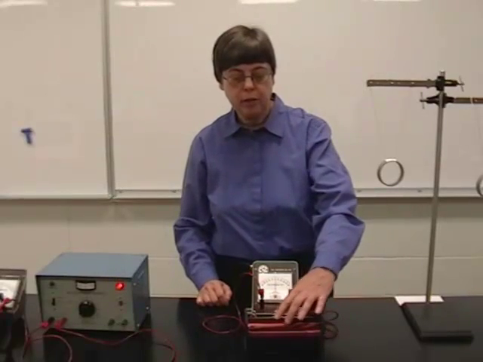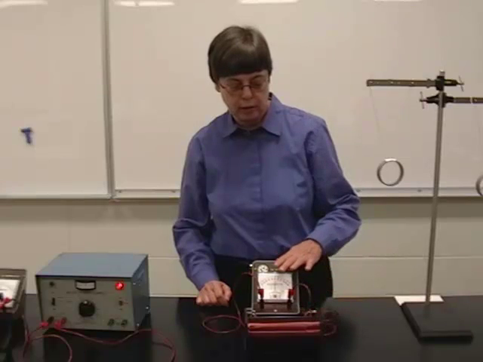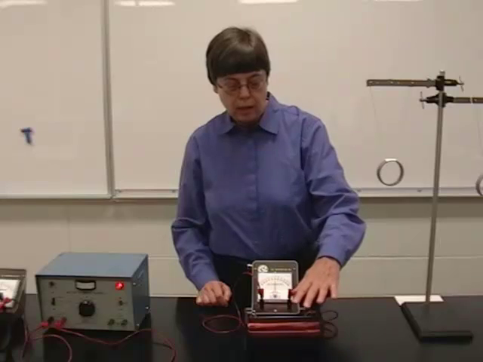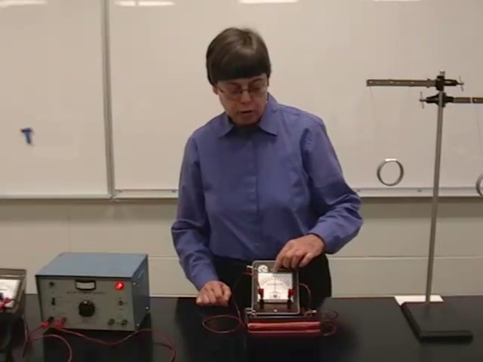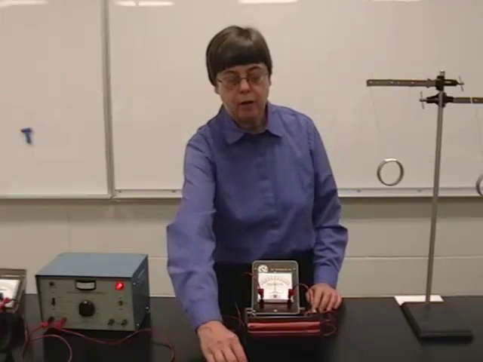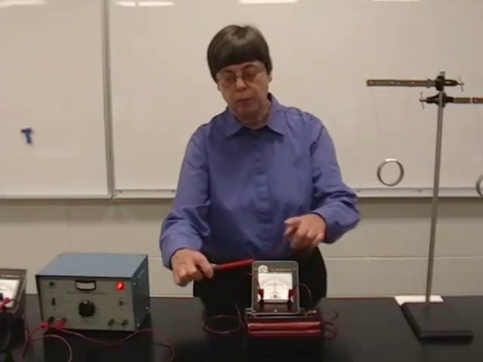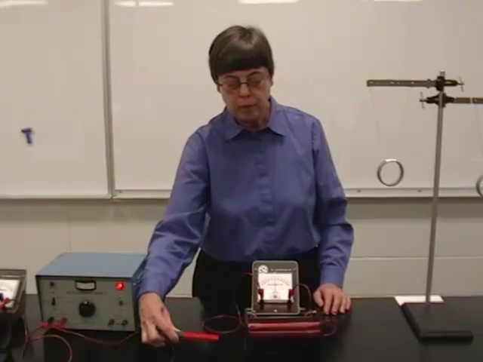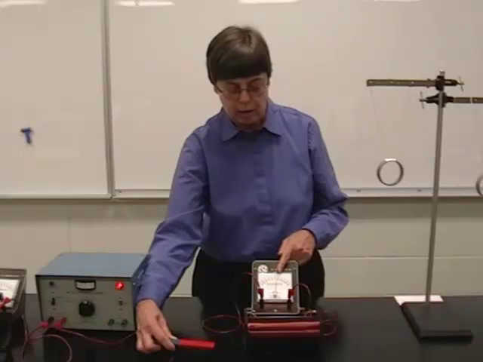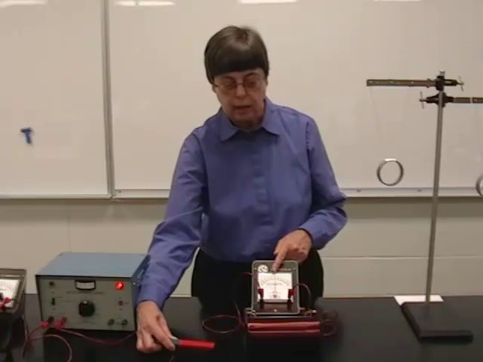I have here another solenoid. This one is connected directly just to a galvanometer. There's no power supply involved at all. The galvanometer again will show whether or not there's current going through the solenoid and in what direction. I have also a bar magnet. Here's the north pole of the bar magnet. When I bring the bar magnet into the solenoid, the needle goes in one direction. When I pull it out, the needle goes in the other direction.